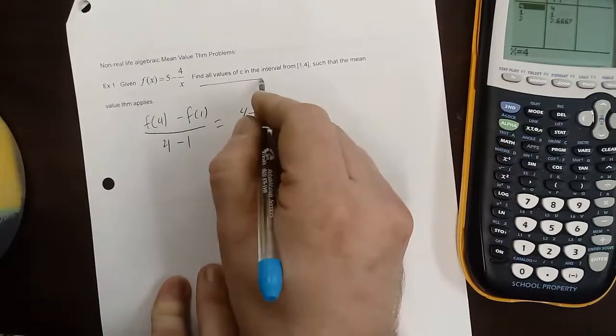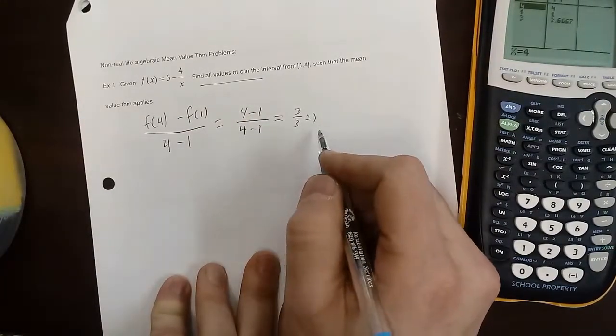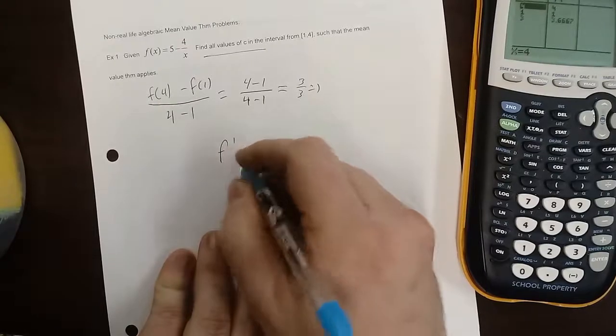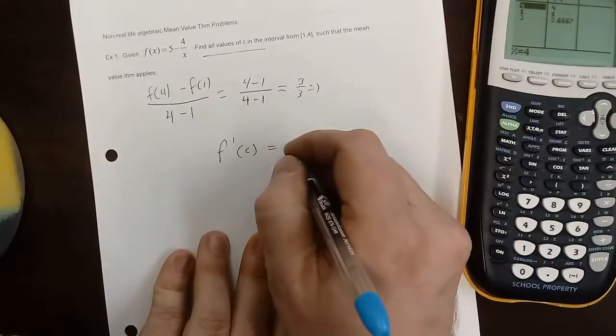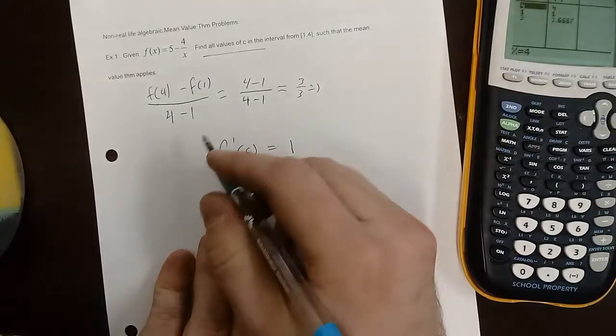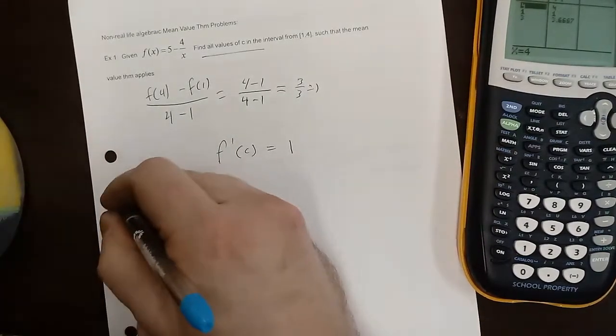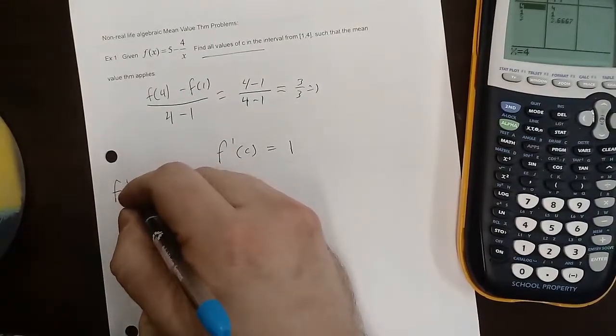It says find all values of c so the mean value theorem applies. That means f prime of c is equal to that average rate of change. When is f prime of c equal to 1? Well, I need to find f prime then. Let's see, so f prime of x.